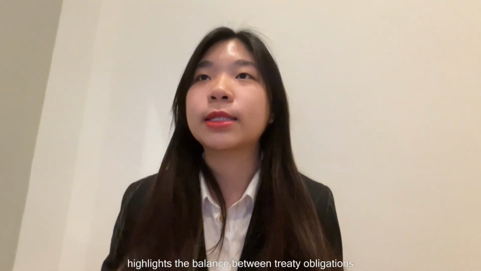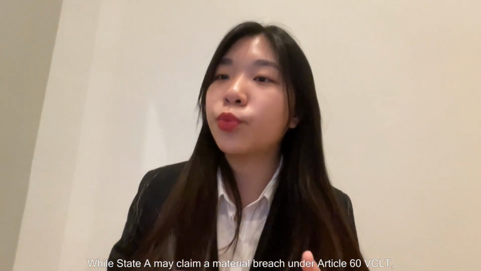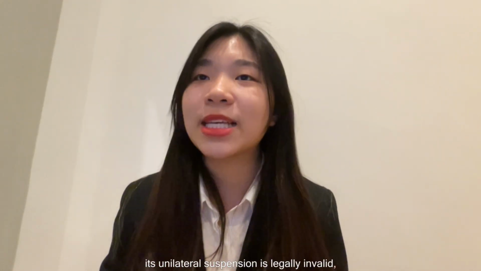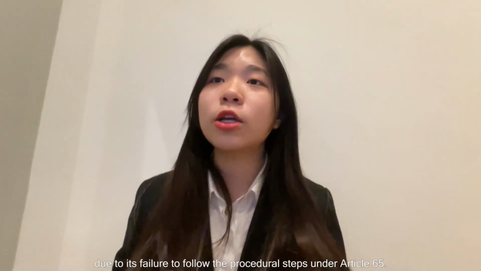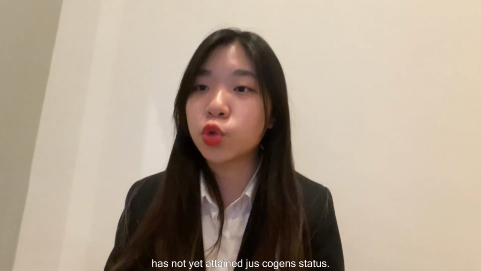In conclusion, the dispute between State A and B highlights the balance between treaty obligations and evolving principles of international law. While State A may claim a material breach under Article 60 of the VCLT, its unilateral suspension is legally invalid due to its failure to follow the procedural steps under Article 65. On the other hand, State B's defenses are unconvincing. Climate change is not unforeseen, and access to clean water, while important, has not yet attained jus cogens status.